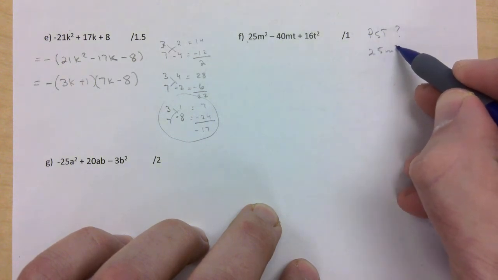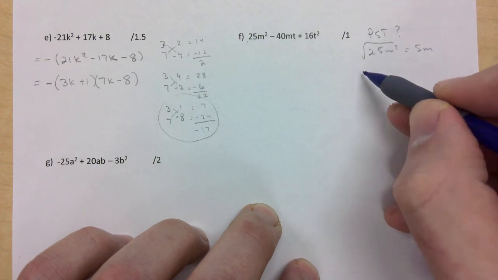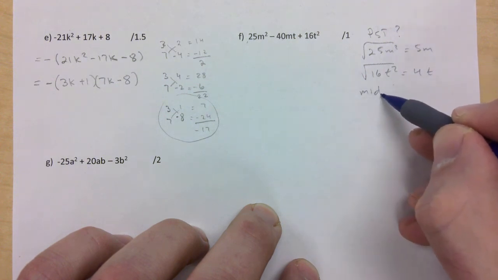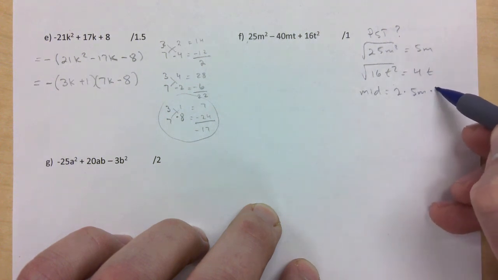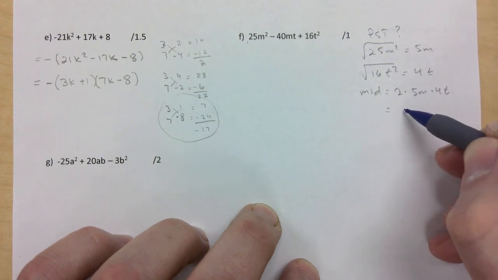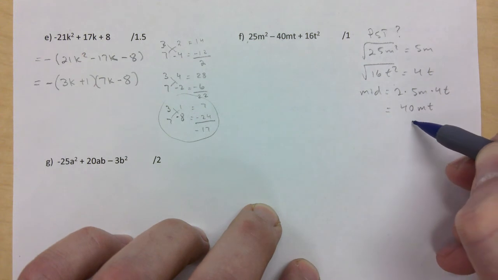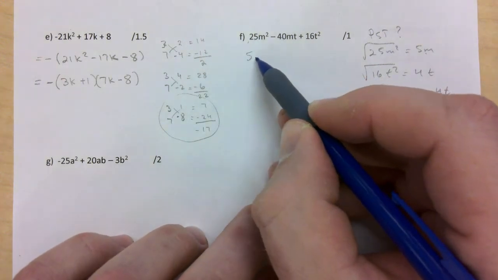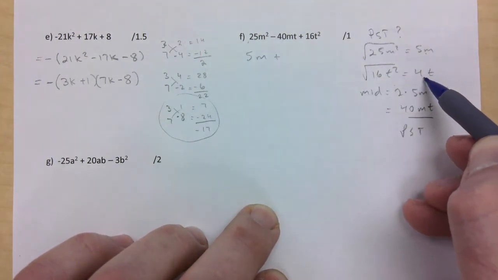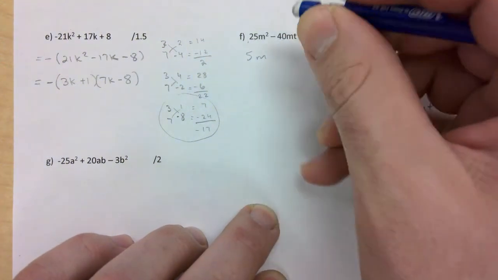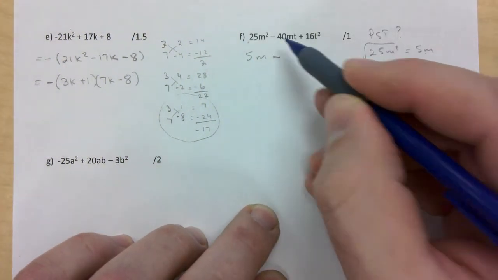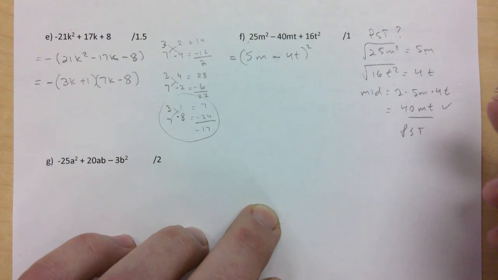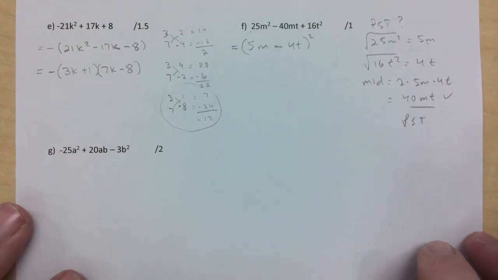So 25m squared, take a square root, that's 5m. Take a square root of 16t squared, that is 4t. Let's check if the middle term works out. 2 times 5m times 4t. This is 10 times 4 is 40mt. Okay, so yes, it is a PST. So I'm going to use these two, 5m plus, oh, I'm making a mistake already. That's how badly I want to go home. Minus, because of this, 4t, and that's squared. Okay, and I put the equal sign here, and that's a PST. Some of you ran out of time.